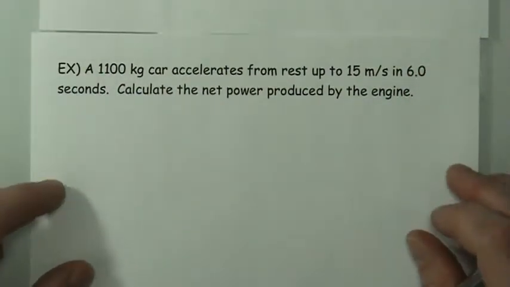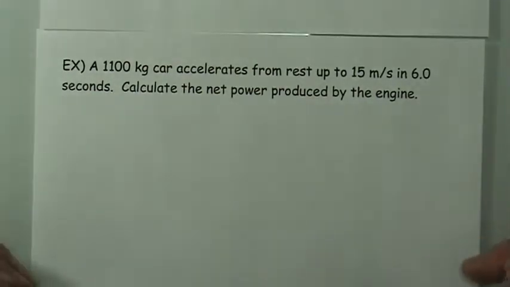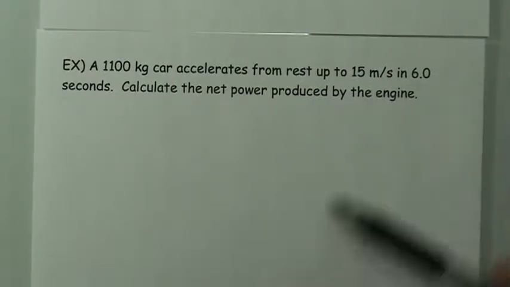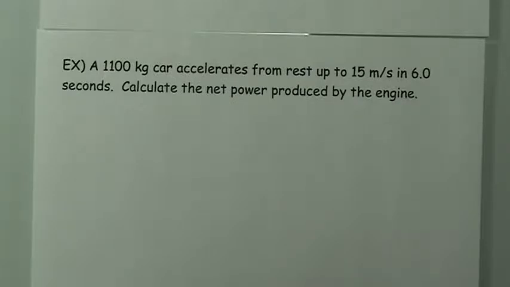And in this second example, we'll take a look at a car that accelerates from rest up to 15 meters per second, and it takes 6 seconds for this car to make this change. And so you're being asked to calculate the net power, and part of the reason why I'm being asked to calculate the net power is that we don't know anything about the losses. I mean, we know what ultimately ended up happening with the power that the car produced is that the car has kinetic energy. It is traveling at 15 meters per second, and therefore it has kinetic energy. But we don't know anything about the losses to friction. It's very likely that there is significant friction, and if there's not friction, then there's definitely drag.